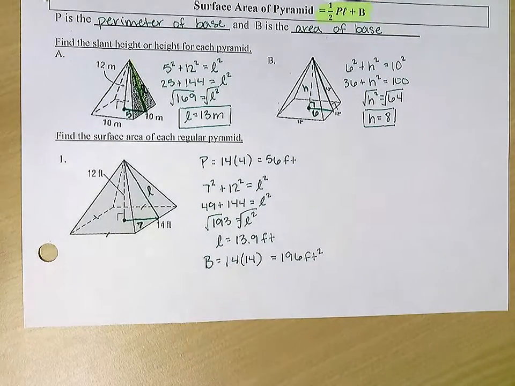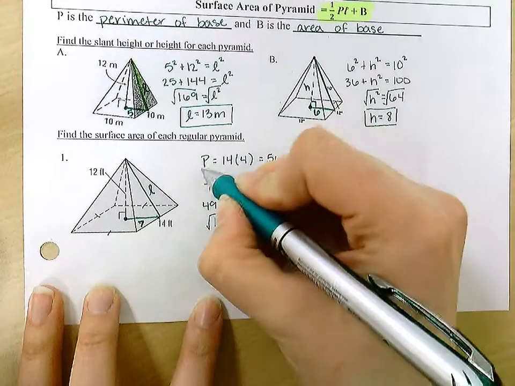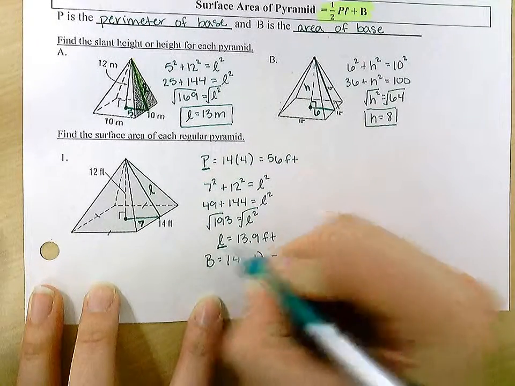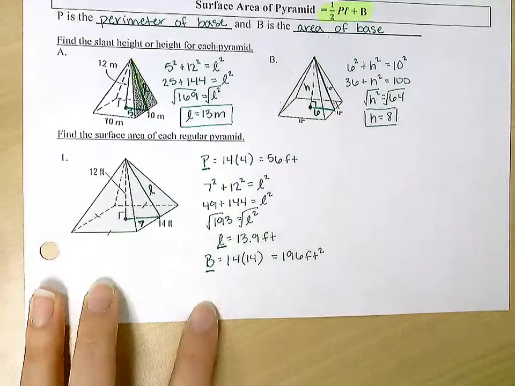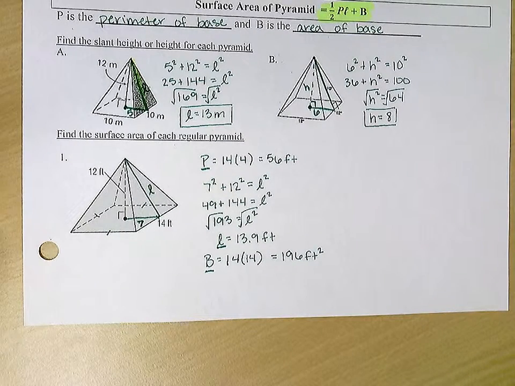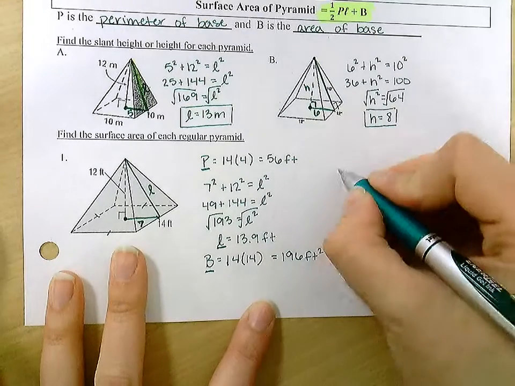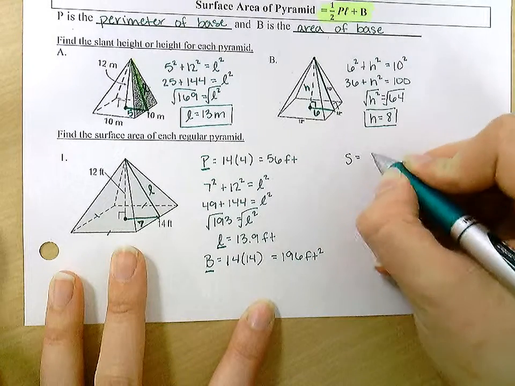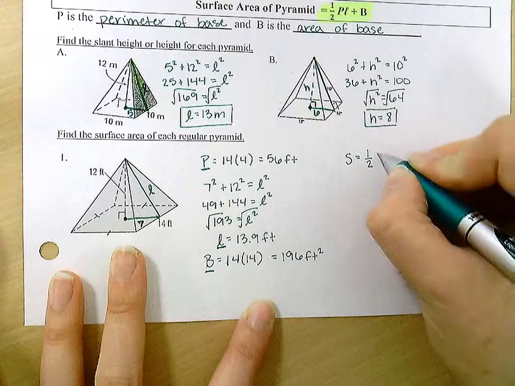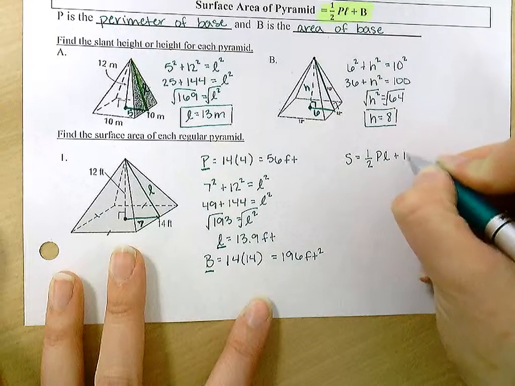Okay, and that will be 196 feet squared. Okay, so now that I have P, L, and B, I can plug each of those into our surface area formula. Okay, so surface area is equal to 1/2 P times L plus B.